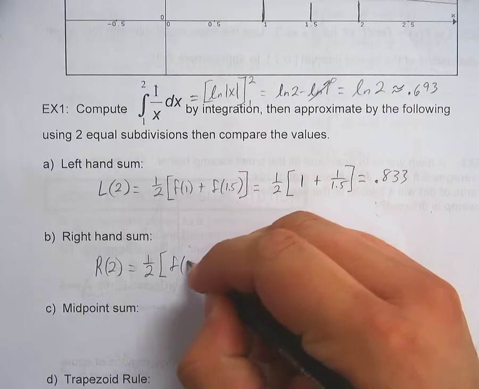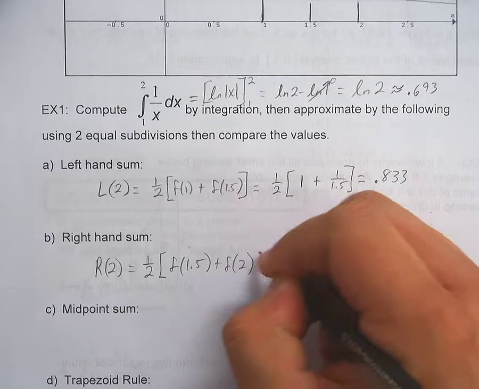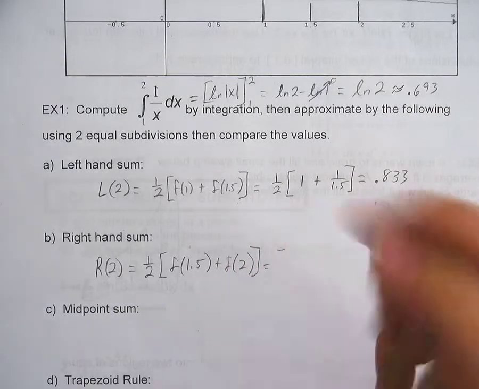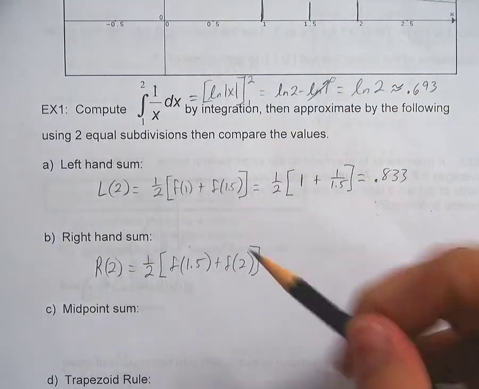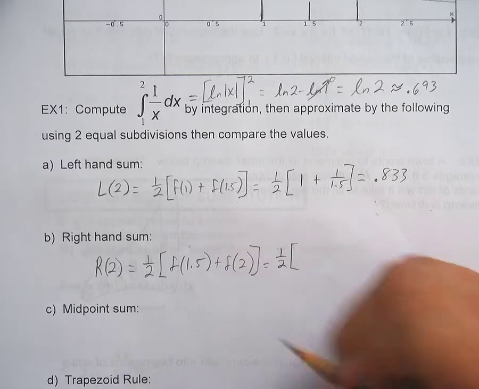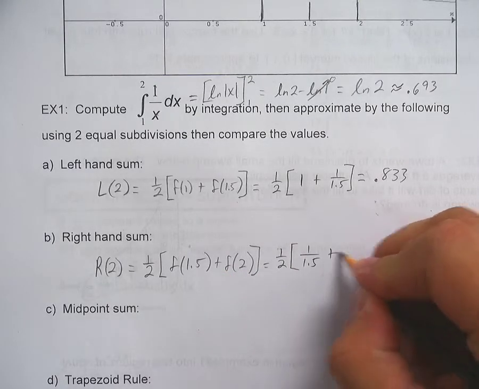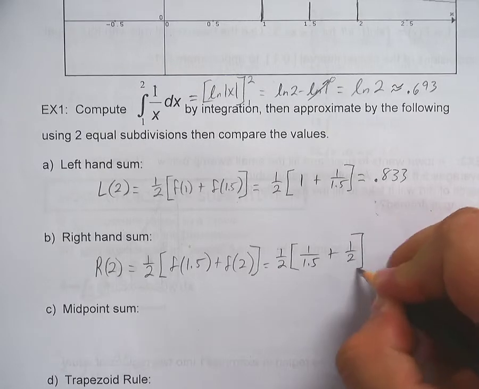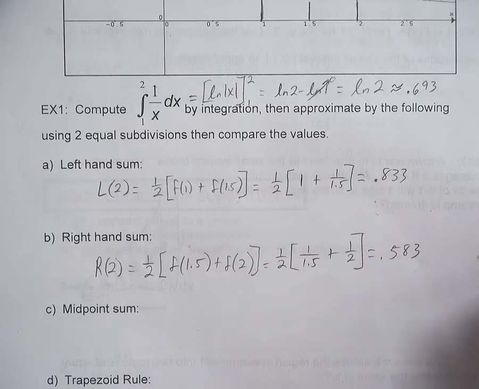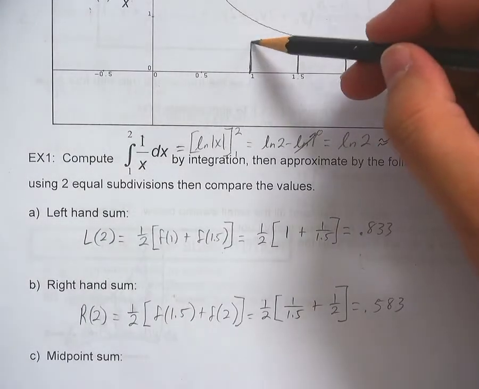It's 1/2 times f of 1.5 plus f of 2. Again, plugging in the 1.5 for x, I get 1 over 1.5 plus 1 over 2, and that is 0.583.